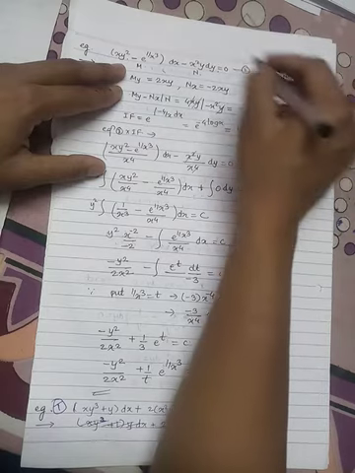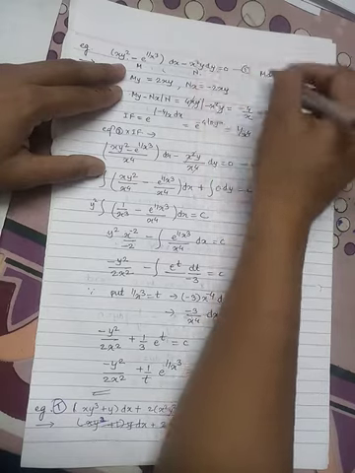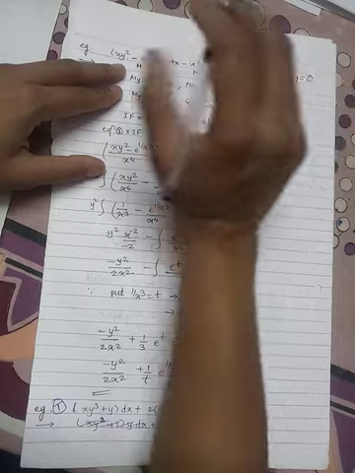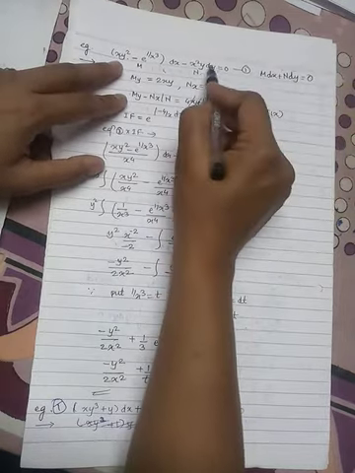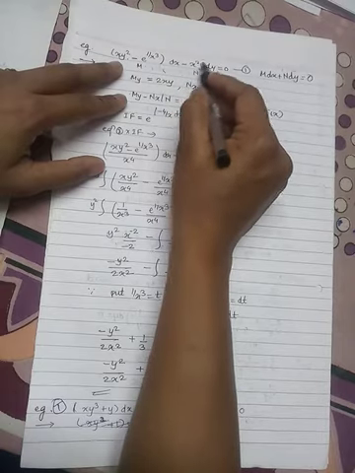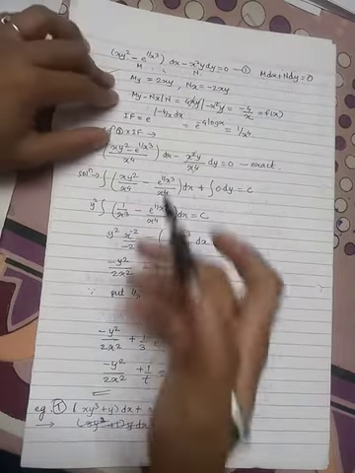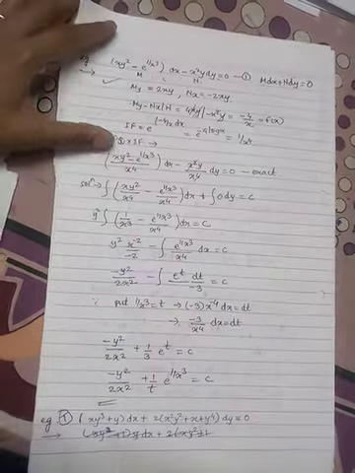Because it looks similar to M dx plus N dy equal to 0. So M is the dx coefficient bracket, and the dy coefficient is your N, so N is minus x²y. So check the condition for exact.